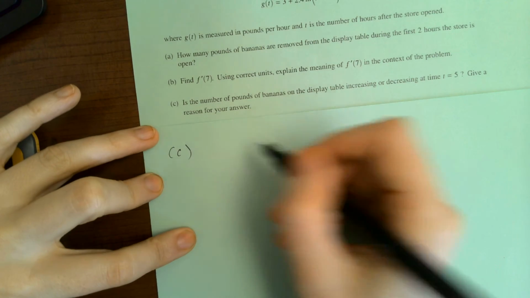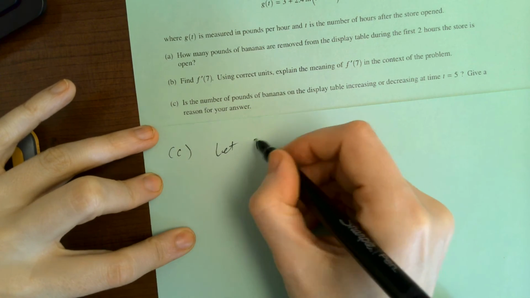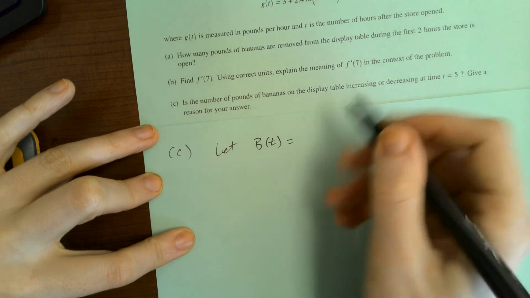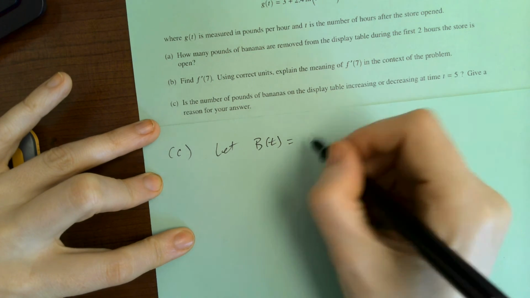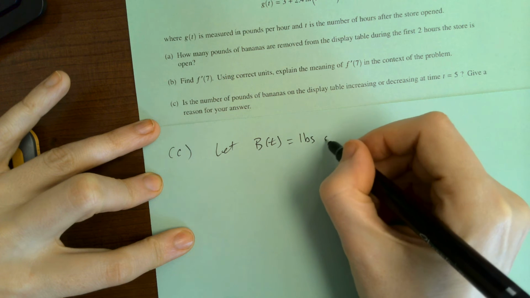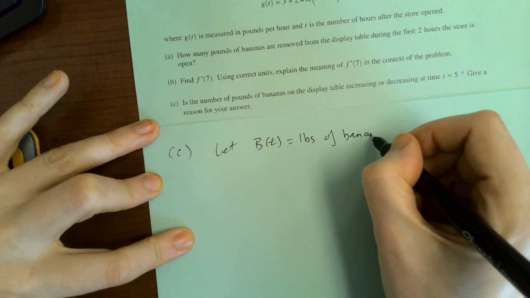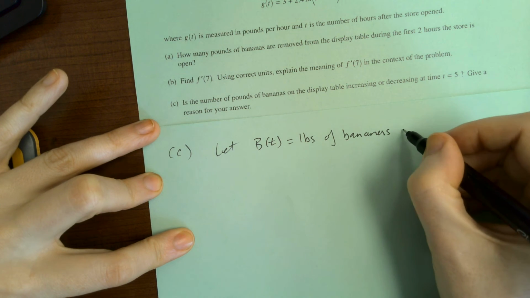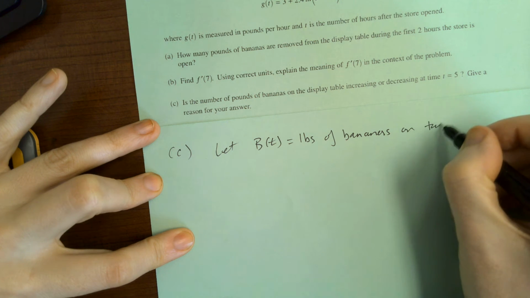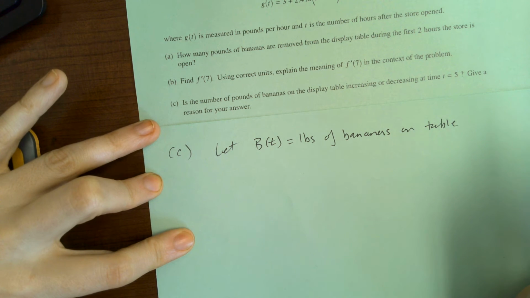So I'm going to do this. I'm going to let B of t equal the pounds of bananas on table. Okay.